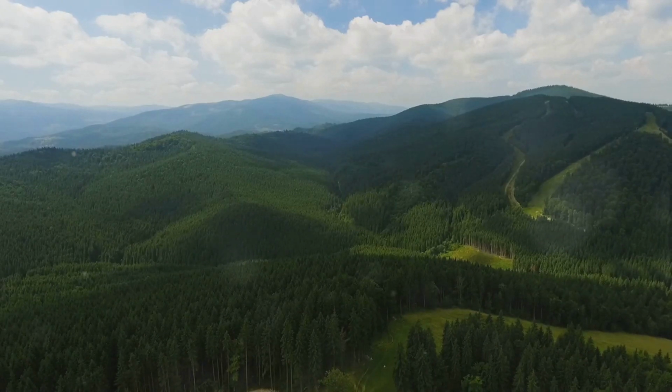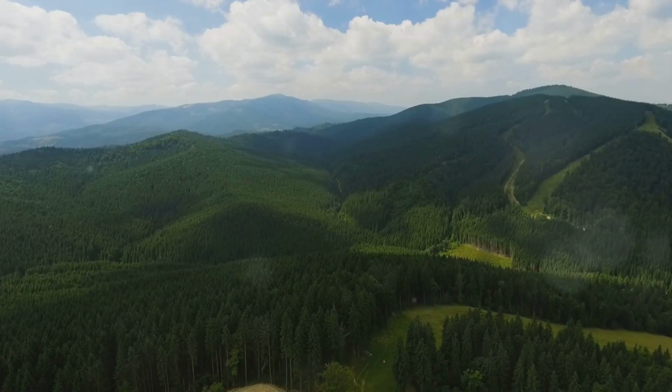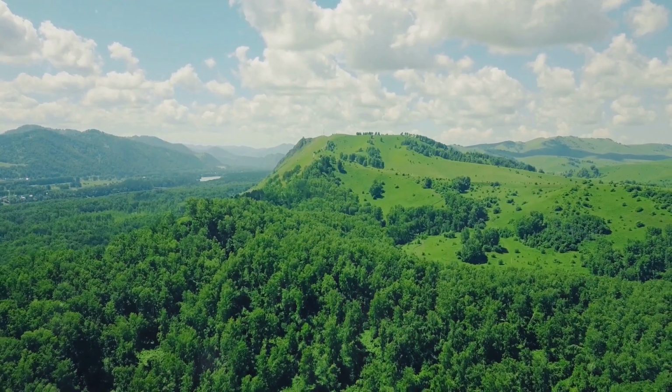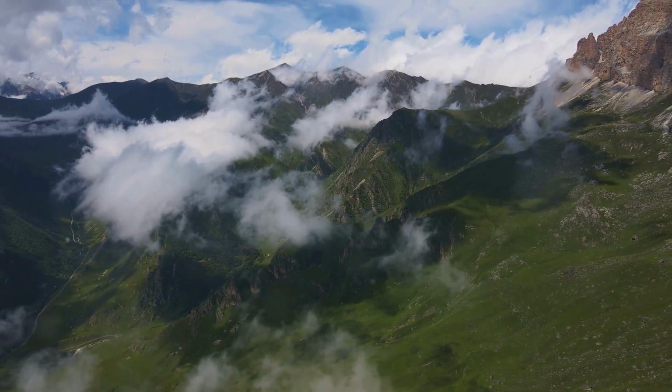Aerial photogrammetry, a process that's as fascinating as the high-resolution images it produces. It's more than just a snapshot from the sky. It's a blend of science, technology, and a keen understanding of our natural world.